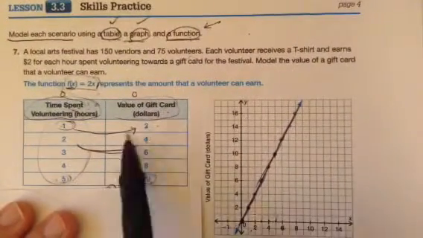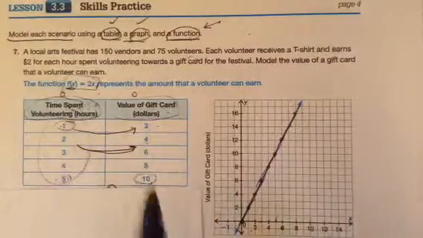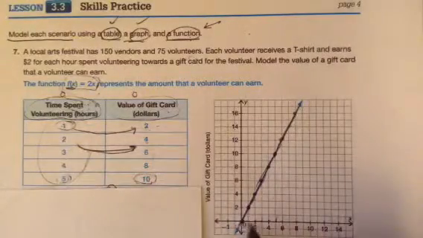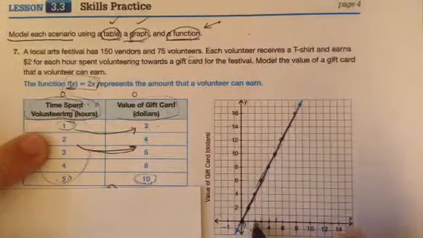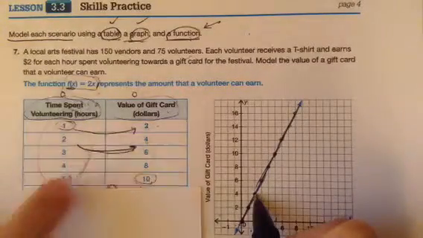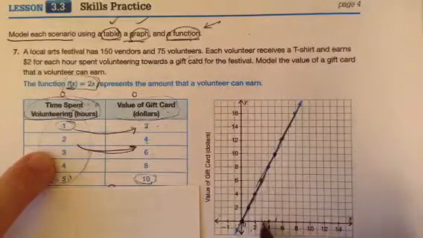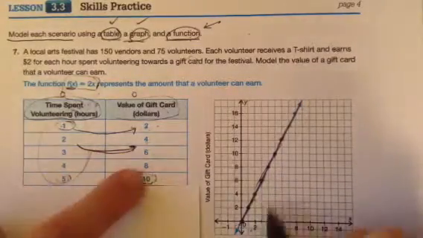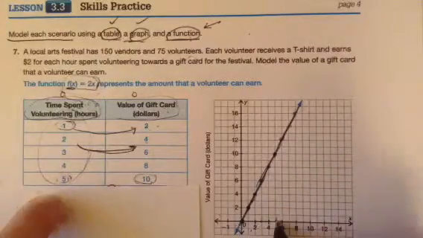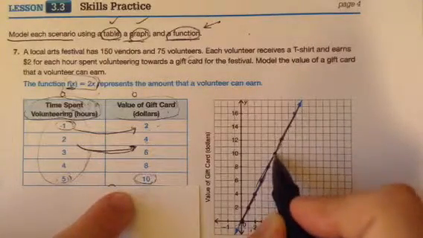And then going from the table to the graph is fairly easy. You just plot your points. Point 1, 2 is right here. Then 2 going up 4. Then 3 going up 6. Then over 4 going up 8. Over 5 going up 10, right?